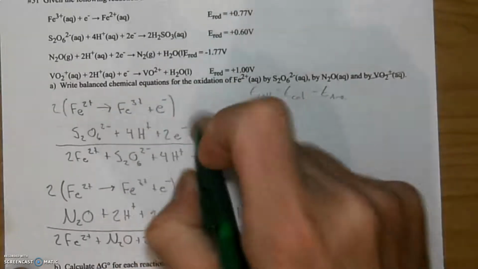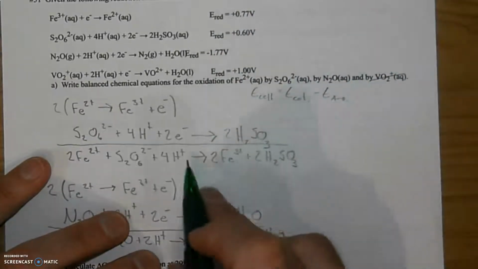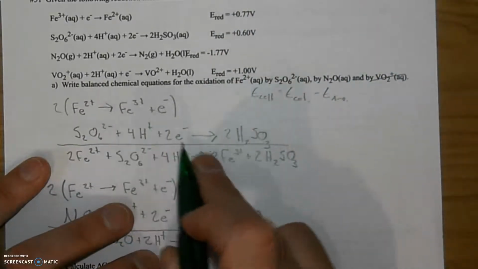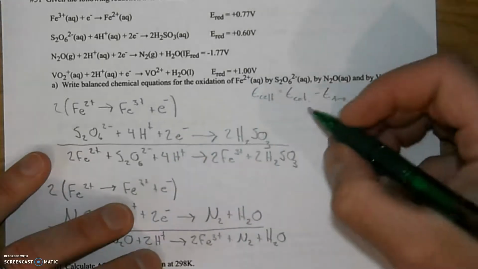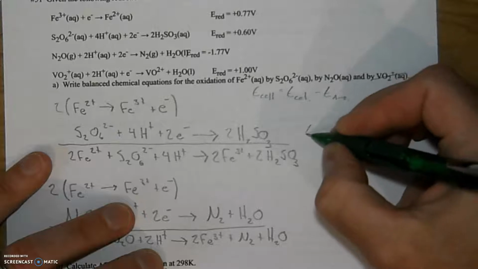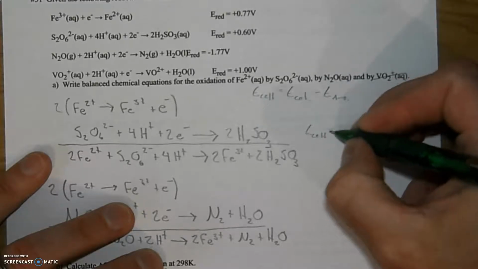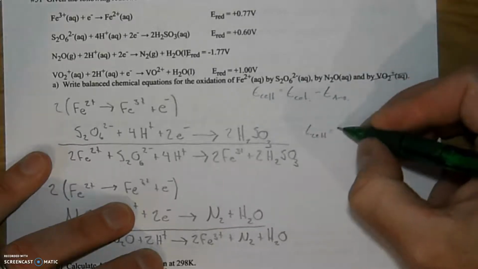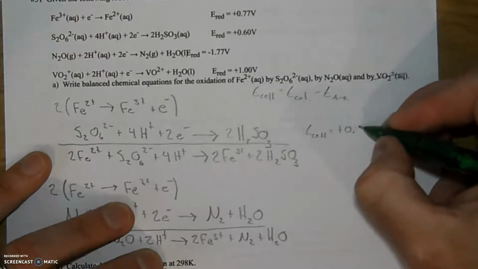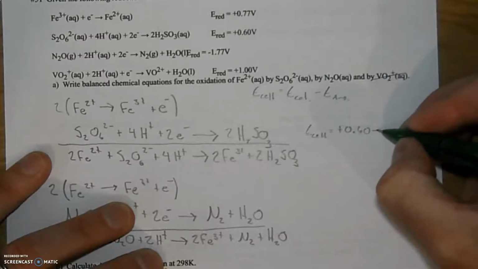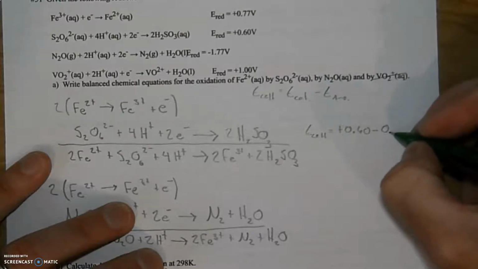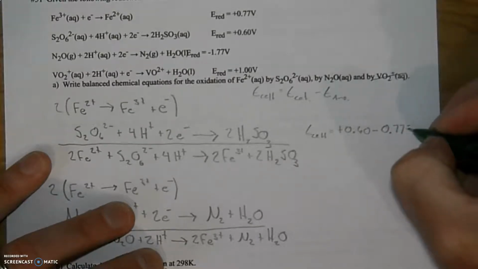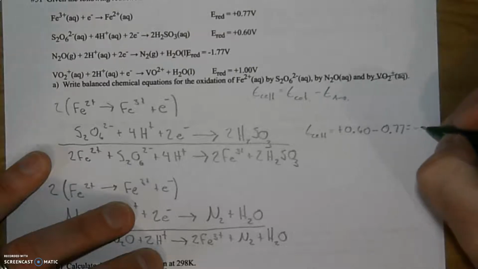For this one here, it looks like the one that is gaining electrons is going to be the second one here. So for the cell, E cell is going to be equal to positive 0.60 minus 0.77, and the value for that would be negative 0.17 volts.